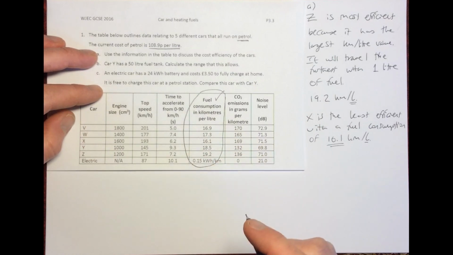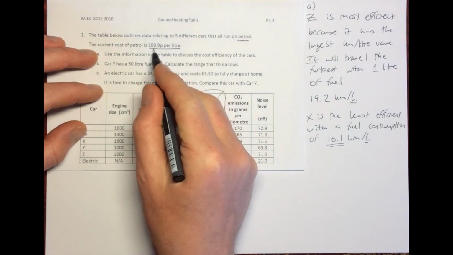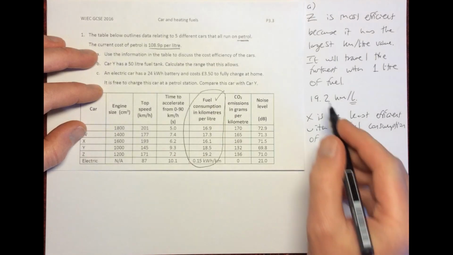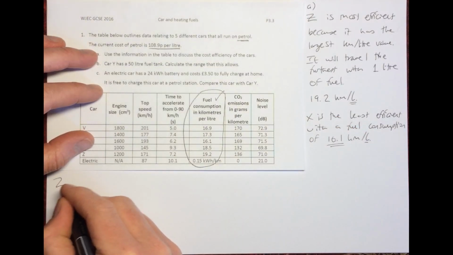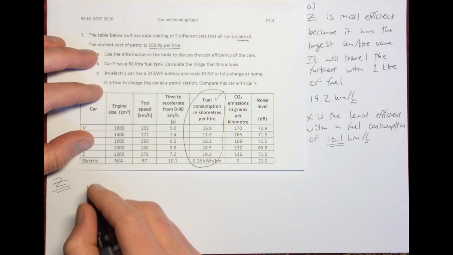Now we can do some calculations here. We know that a litre of fuel costs 108.9 pence, and we know that car Z will go 19.2 kilometres per litre.